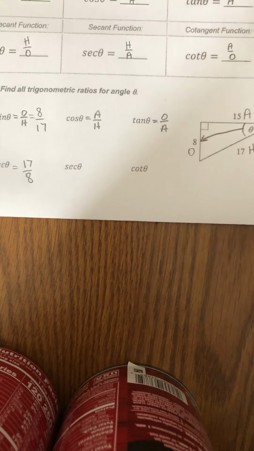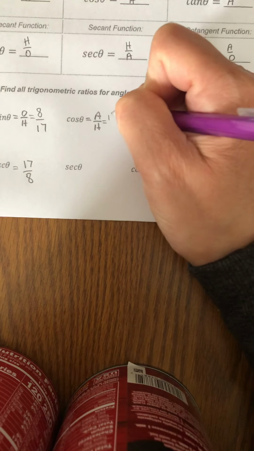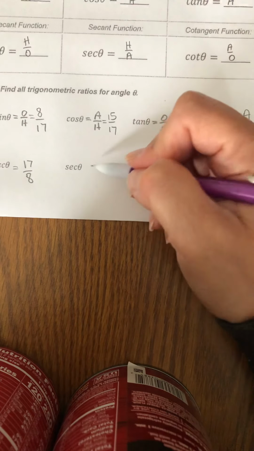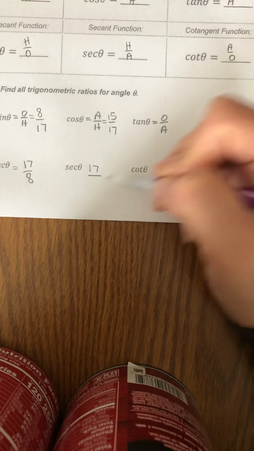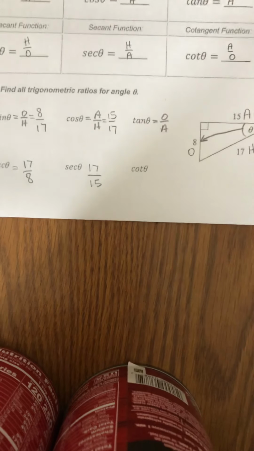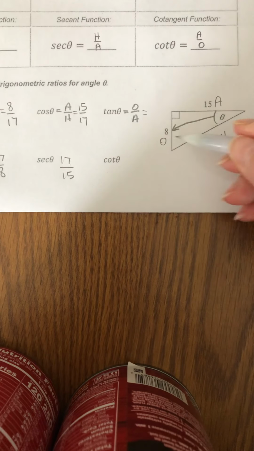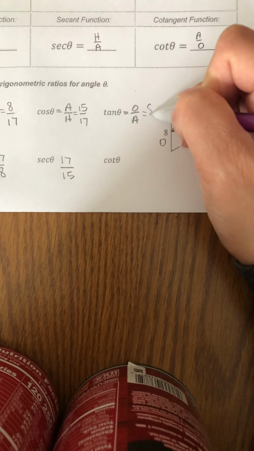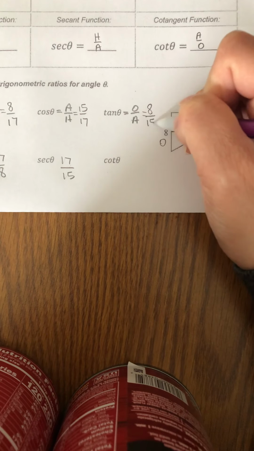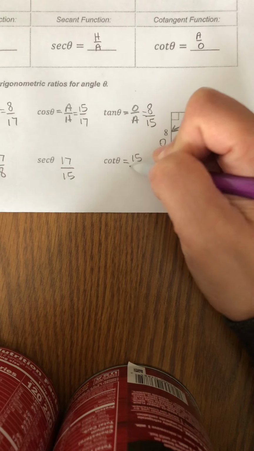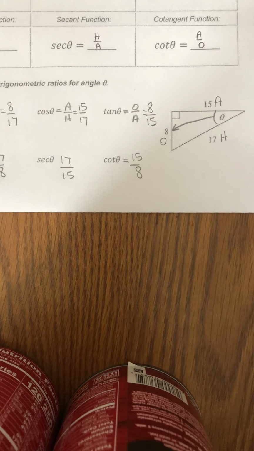For the cosine, the adjacent leg over the hypotenuse is 15 over 17. And the secant is the reciprocal of that, so I'll just take that fraction and flip it around, leave it improper. And for tangent, I'm going to take the opposite, which is 8, over the adjacent, which is 15, and flip that fraction around for the cotangent. It's just that easy.